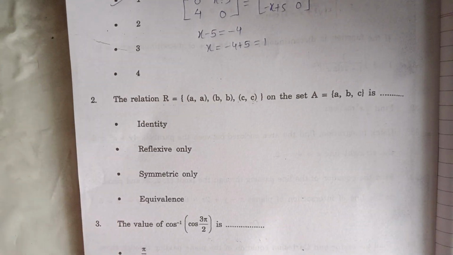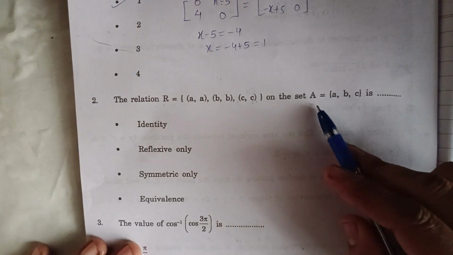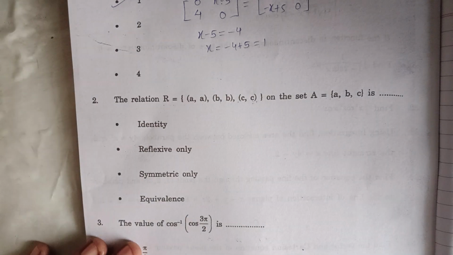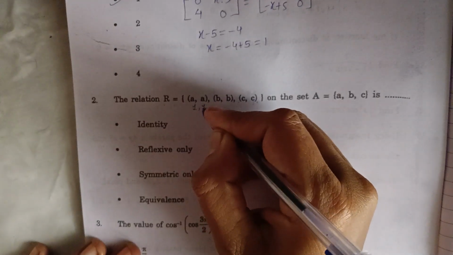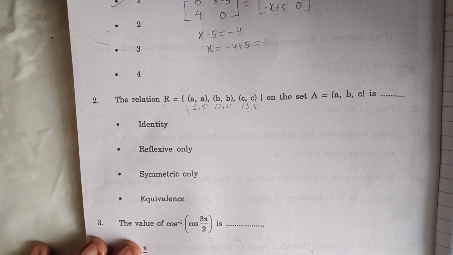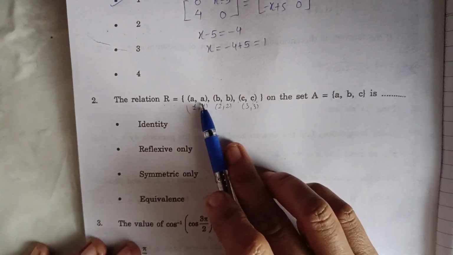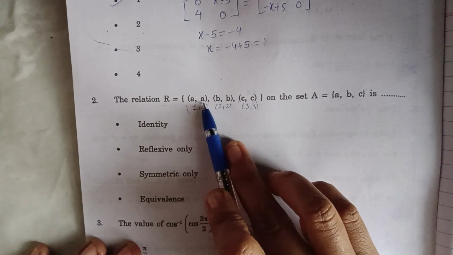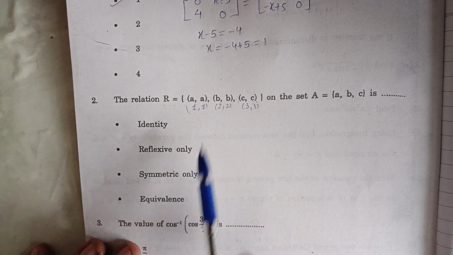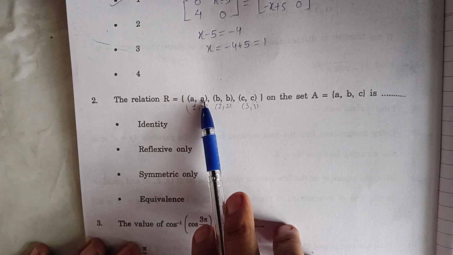Second question, the relation R equal to (a, a), (b, b), (c, c) on the set. This type of question we have done. In place of a, b, c there was 1 to 3, so here it was (1, 1), (2, 2), (3, 3). So first thing is this is reflexive. This is also symmetric because (a, a) is there, so the reverse way, that is (a, a), is also there, right? Symmetric. So what about transitive? Only (a, a) is there, right?